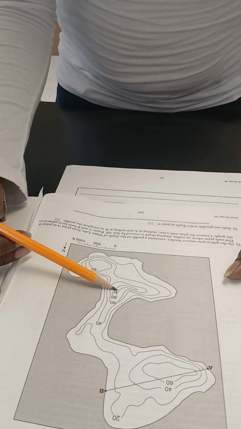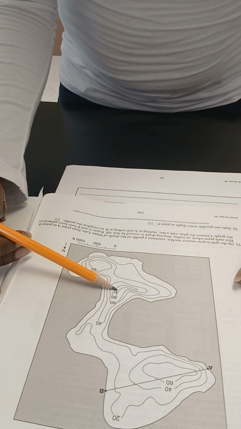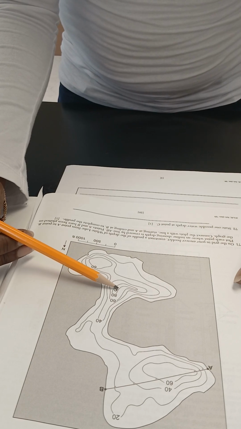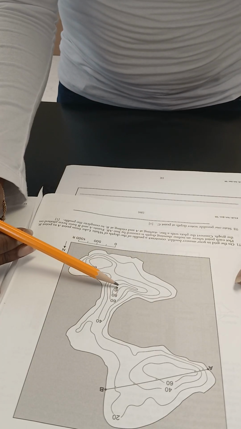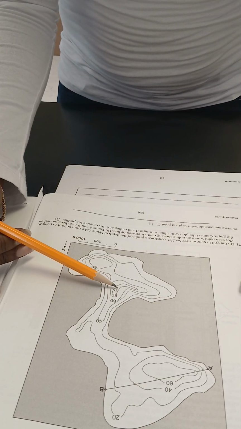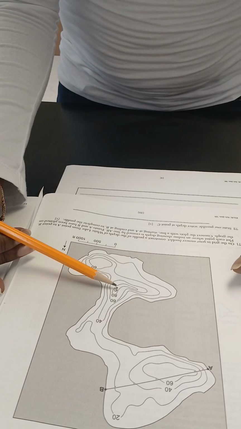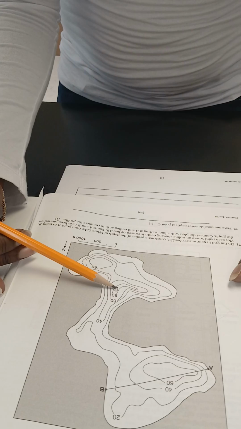So if I want to know the water depth for C, I want to say something that is going to be less than 100, because if there was another line that would represent 100, but there is no line. There is only the letter C in the middle by itself. So with that being said, I know that I cannot use the number 100. I have to use something under 100.